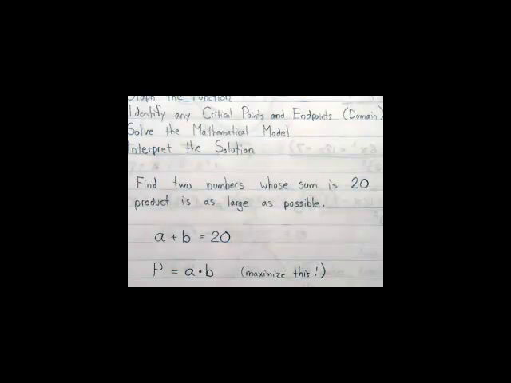which, because I'm not going to be able to graph or identify endpoints, critical points, blah, blah, blah, if I go to solve the mathematical model now, I have to jump down to that one. If I'm going to maximize that, I have to take a derivative of that. But what's the problem with taking the derivative of that?